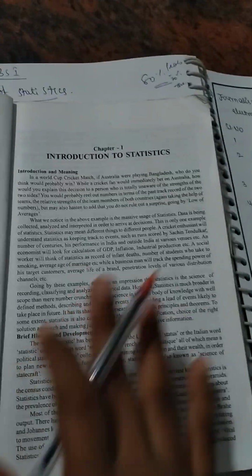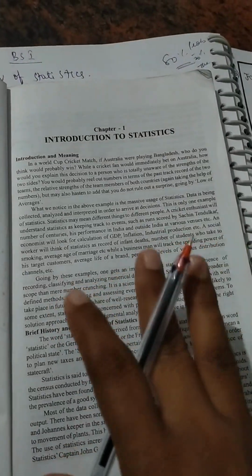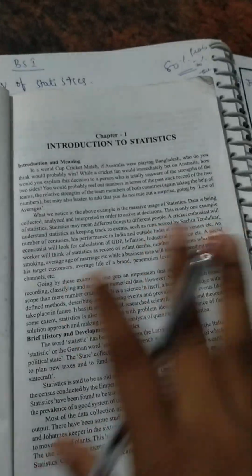Okay, so today we'll start with the introduction to statistics, that is chapter 1. It will not be boring, I can assure you. Just listen to what I am explaining, that is more than enough.